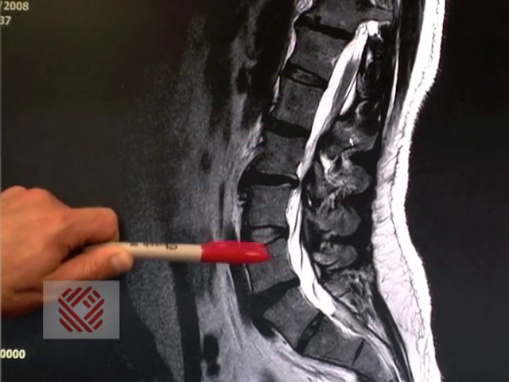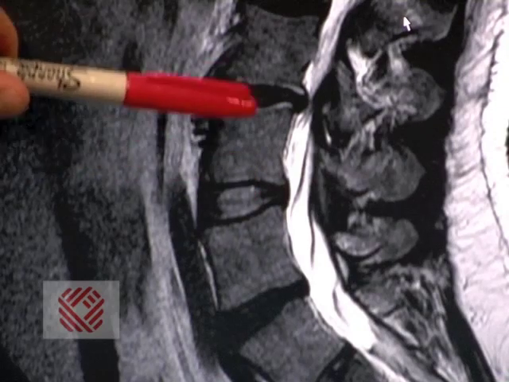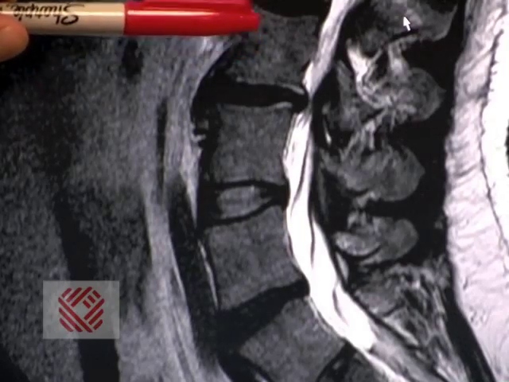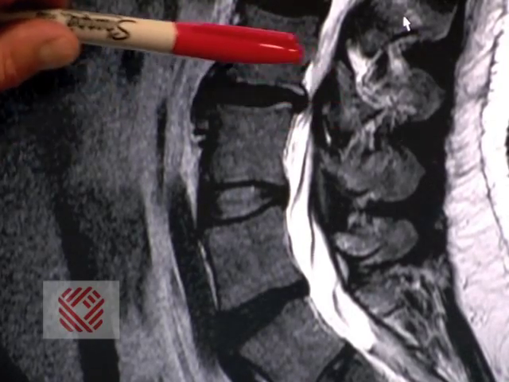Finally, we always use imaging to correlate with our physical exam, and that includes an MRI, looking at the lumbar spine, which allows us to evaluate the soft tissue, including the discs and the nerves and the spinal canal. And from an MRI, we can get a very good idea of where the nerve root is being compressed and to what degree it's being compressed, and that really helps us to lay out a treatment plan.